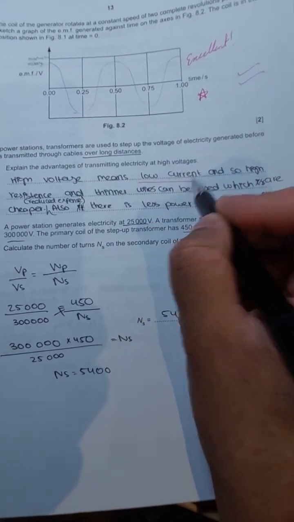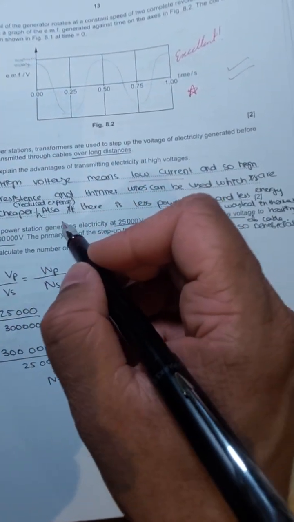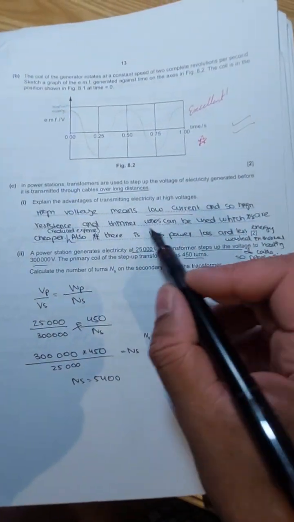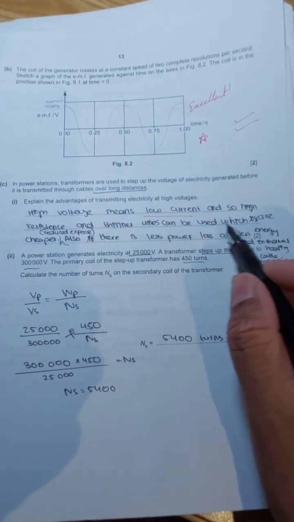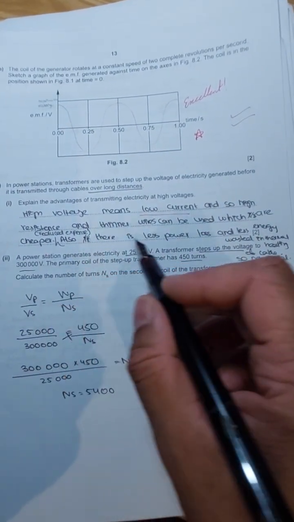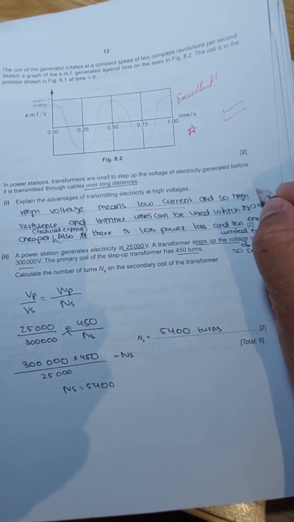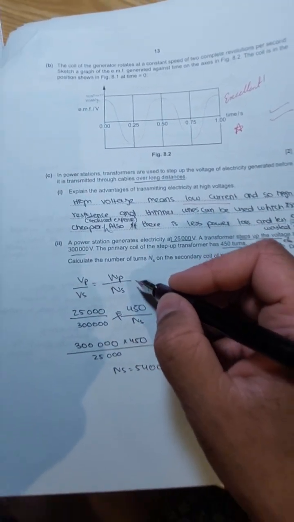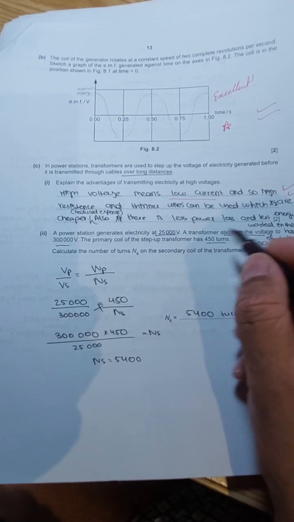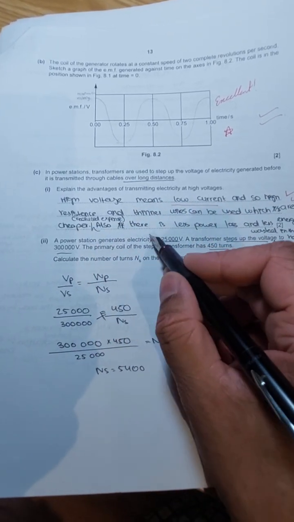Excellent. And so high resistance and thinner wires can be used, which are cheaper, and also there is less power loss, less energy wasted as thermal energy. Excellent. 2 marks there.